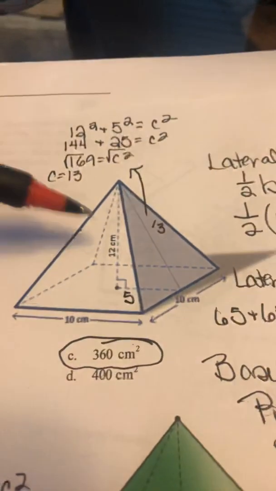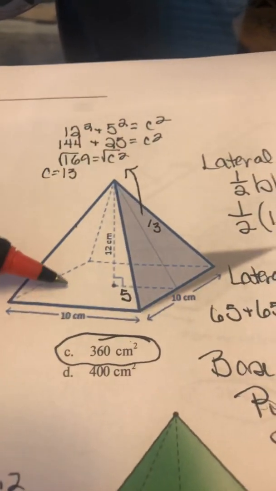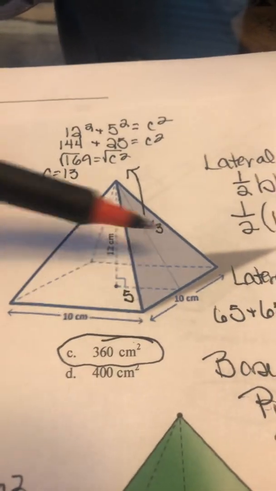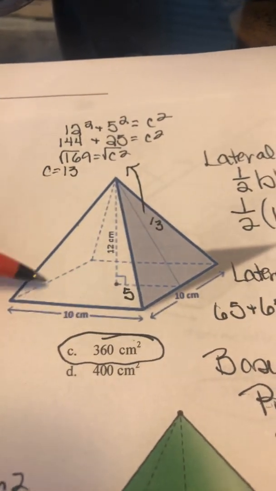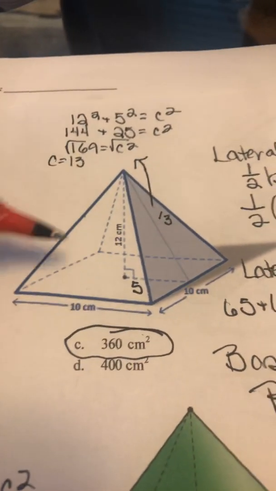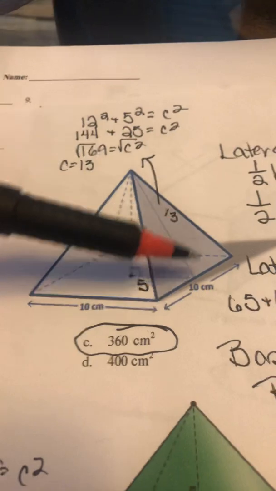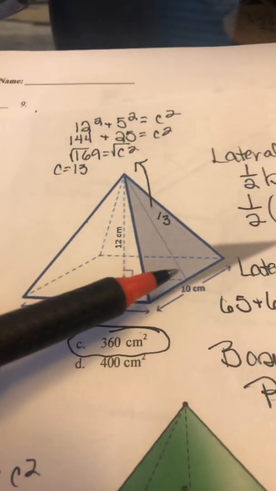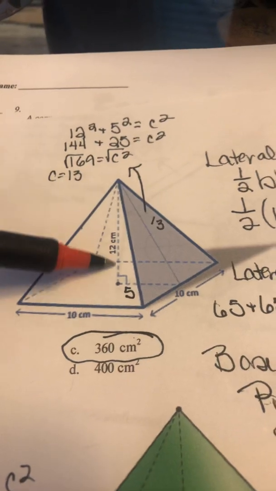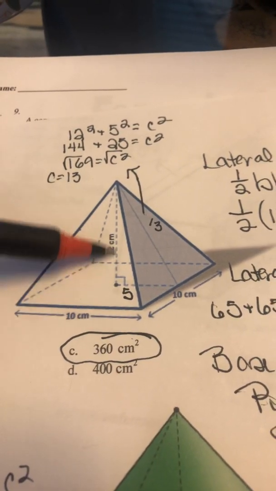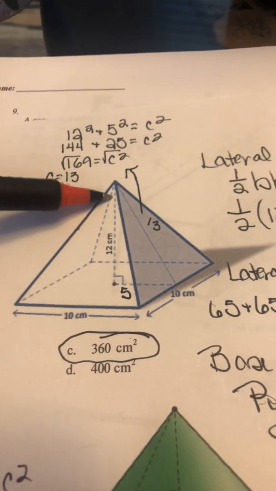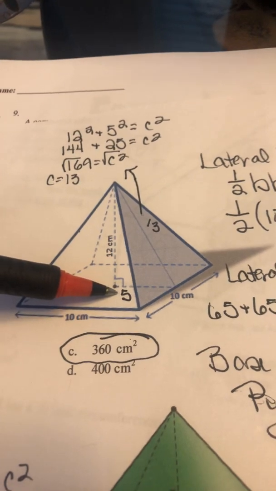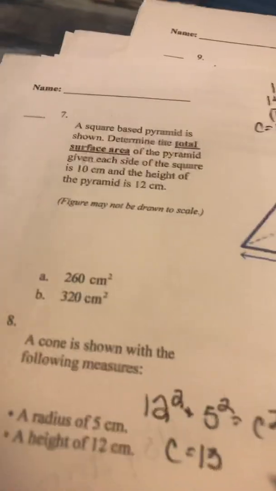So we always reference pyramids or prisms by their bases. And our base here is a square, so that's why we're saying it's a square pyramid. And here you see each side is 10 centimeters. We also have this height right here coming up from the middle to the bottom, which is 12 centimeters. So we want to find the total surface area.